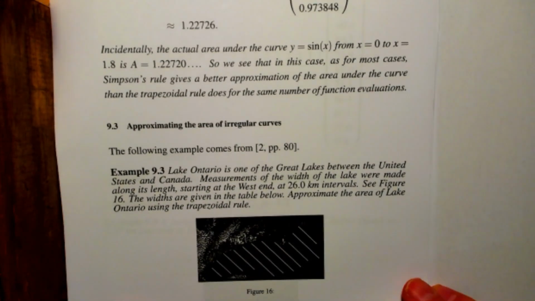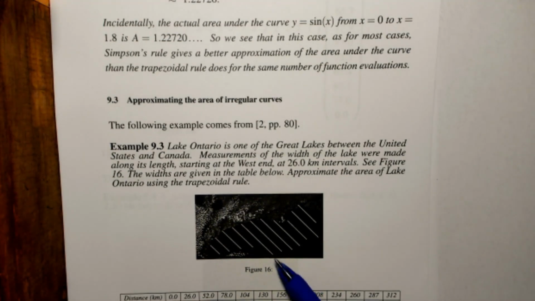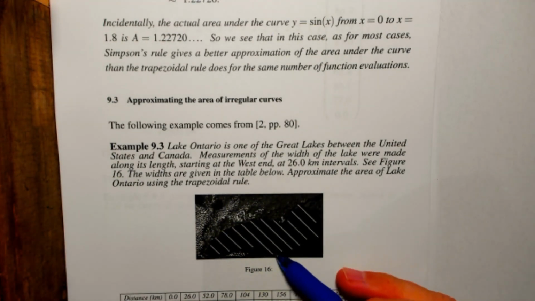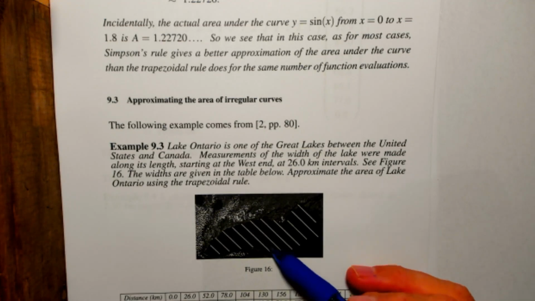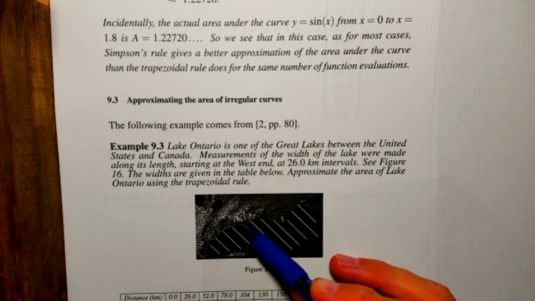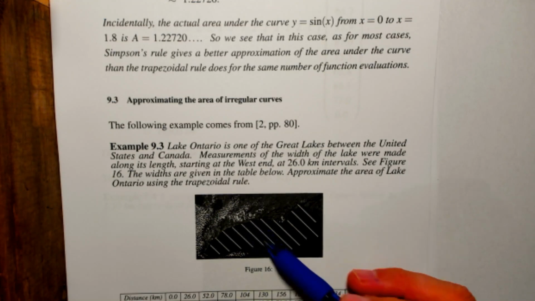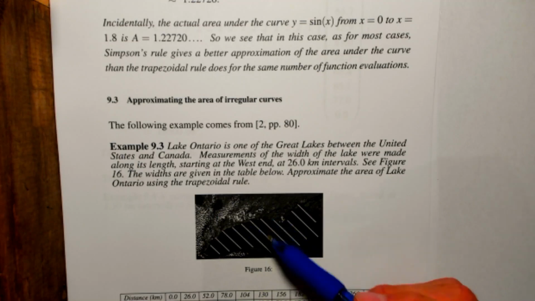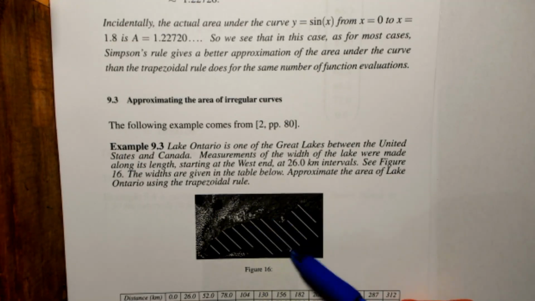Alright, so in our next section, we can use this to approximate the area of a lake where a surveyor might set up a laser here at one end and then measure across to a reflector over there, for example, and get a distance. And if you do this equally distant apart, then you can use Simpson's rule to get a good estimate of the area of that lake.